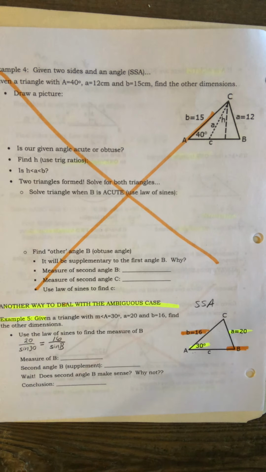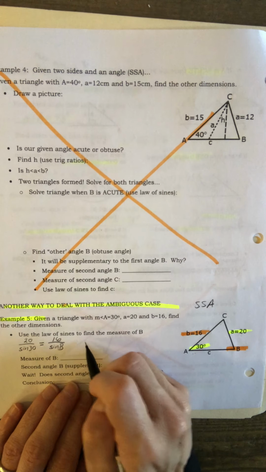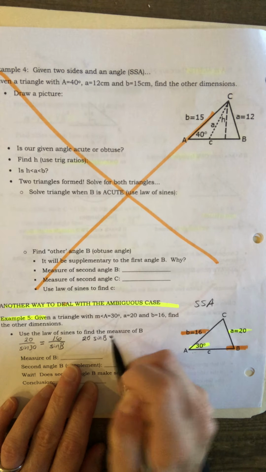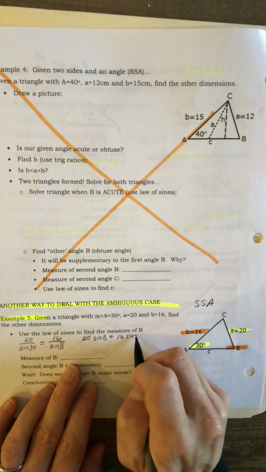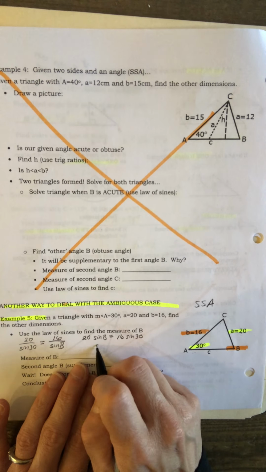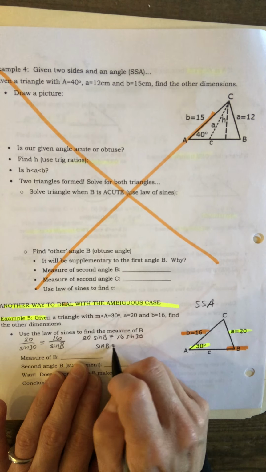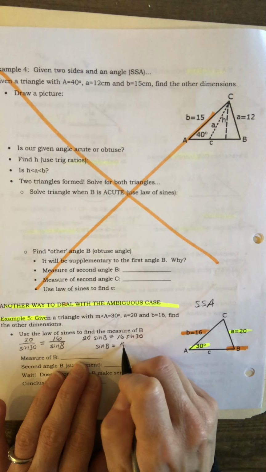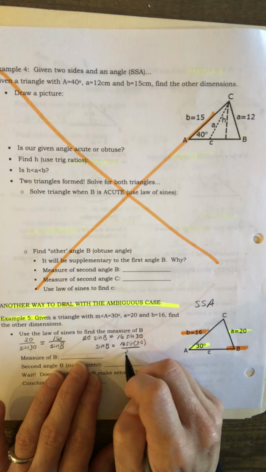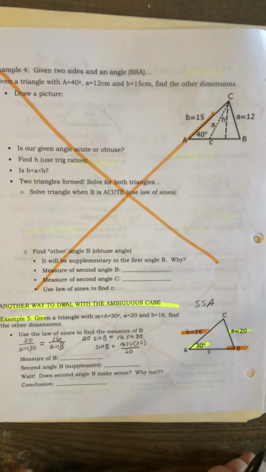Now, by using law of sines, we're going to solve for B. But the difference here, guys, is B is an angle. We're not just solving for a side. So if I cross multiply this, I'm going to get 20 sine B equals 16 sine of 30. Then I would have to divide by 20. So you're going to get sine B equals 16 times sine of 30 divided by 20.